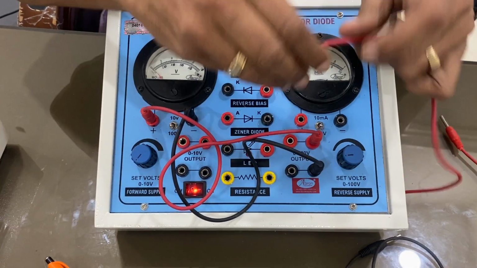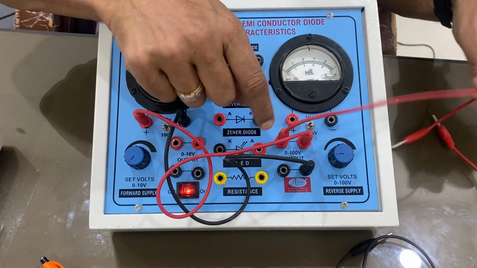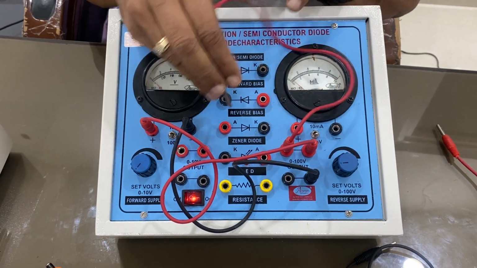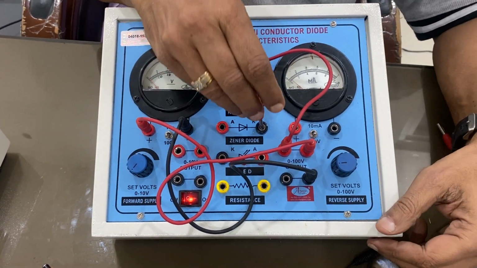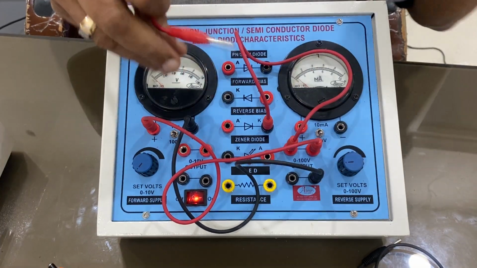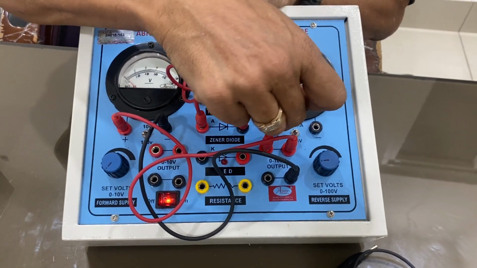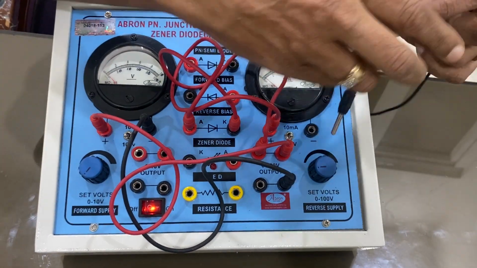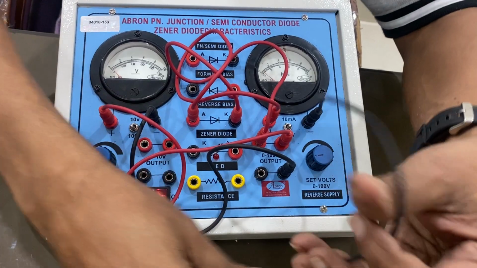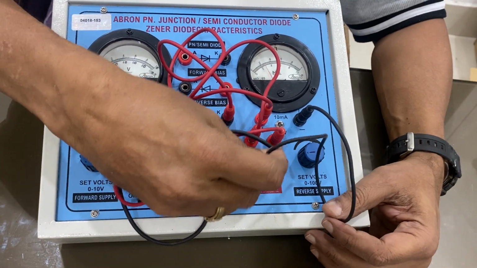Connecting to the reverse direction, I connect the positive from this to the reverse. This one will be the forward direction. This one is the reverse direction. And when the current comes out of the Zener, I can connect this to the meter, positive, and then the negative will be connected to the negative of the meter.